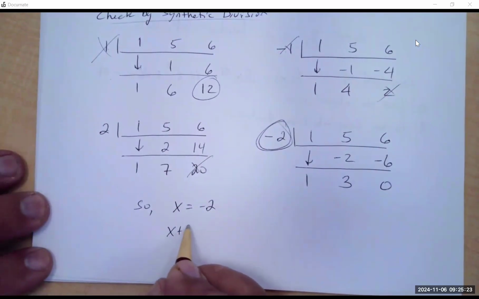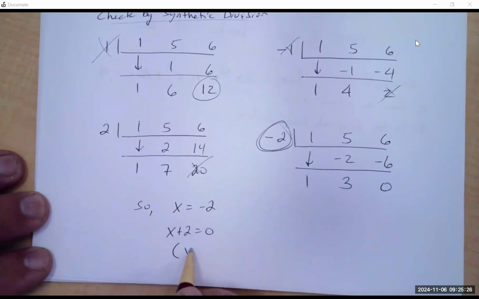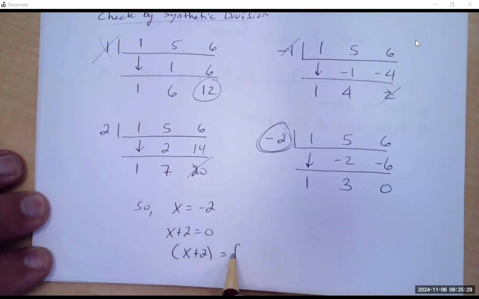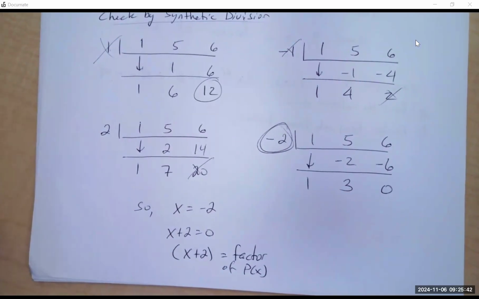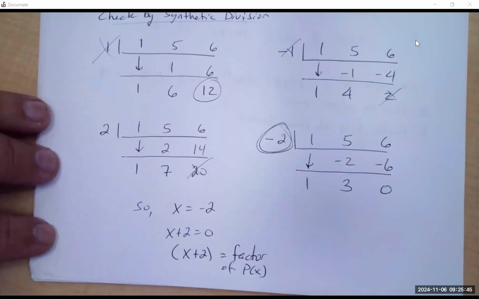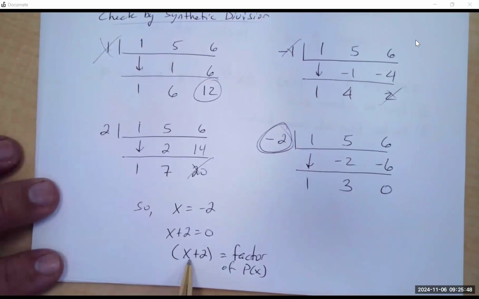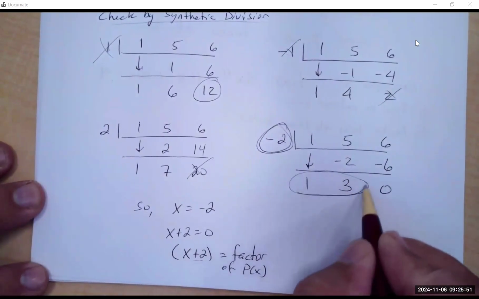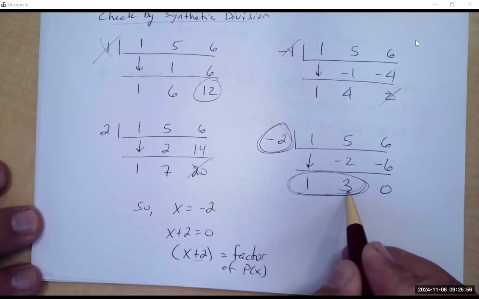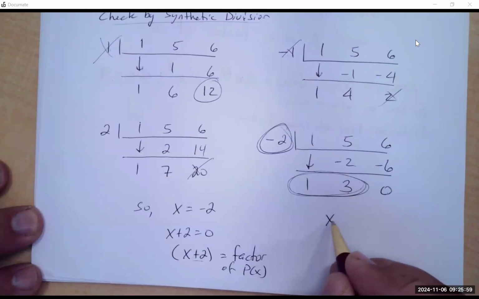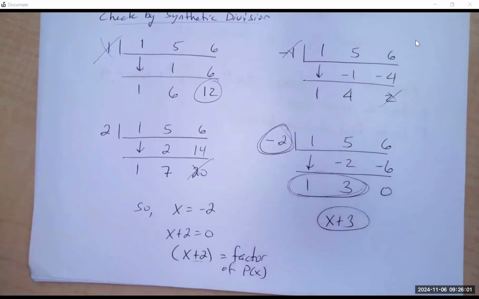which means X plus 2 equals 0. That means X plus 2 is a factor of our polynomial. Remember, zeros, intercepts, factors, they're all the same thing. Remember, we need 2 answers. X plus 2 is one of them. Well, here's the second one right here. Since it's 0, this is my constant and this is my X. So it's X plus 3. That's the second factor.